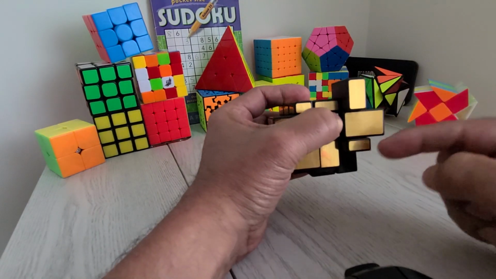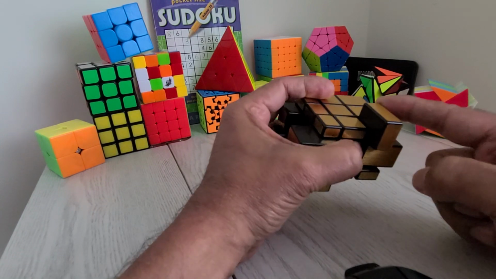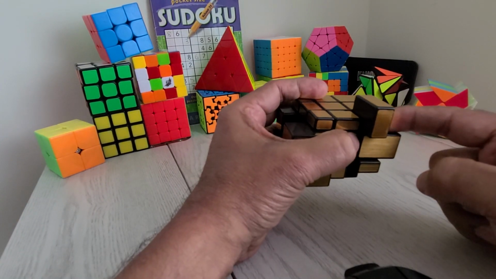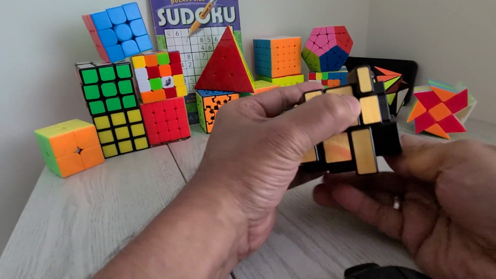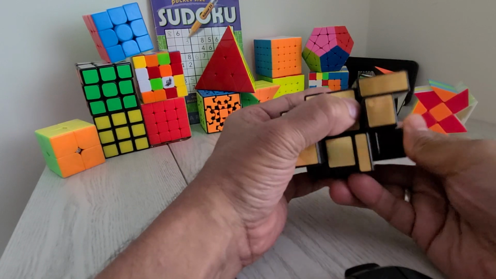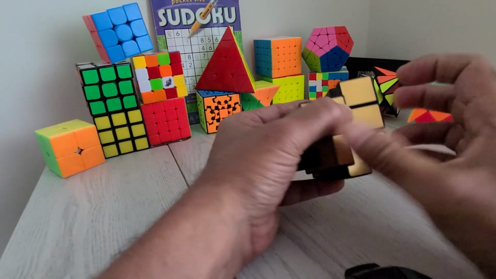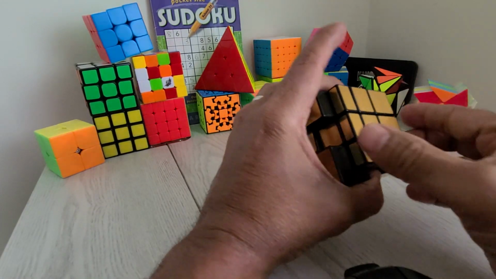So this is in the right pivot position, and this is the buffer position where it should come. So I do the same thing, R prime, D prime, R, D, repeated again, R prime, D prime, R, and D. Now you see that you got the first layer.